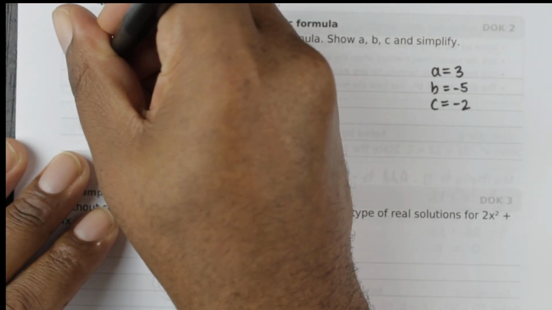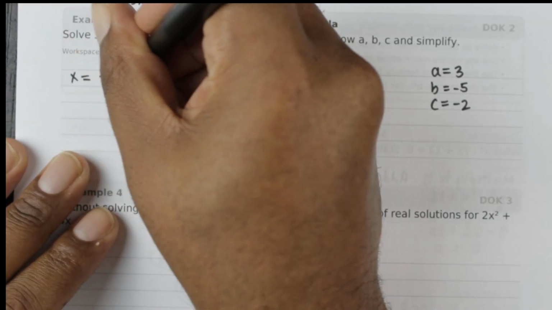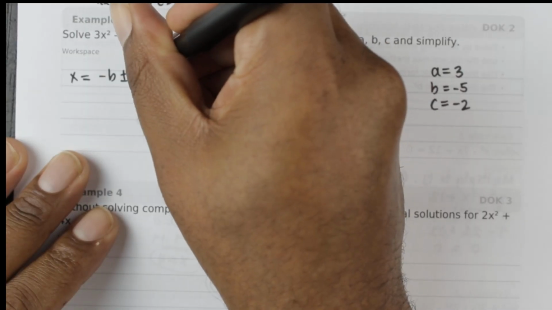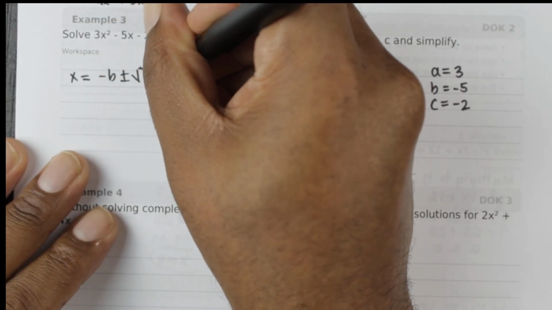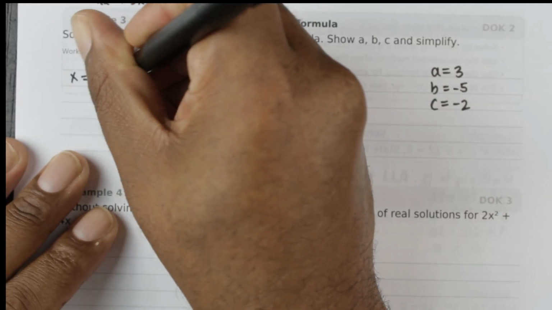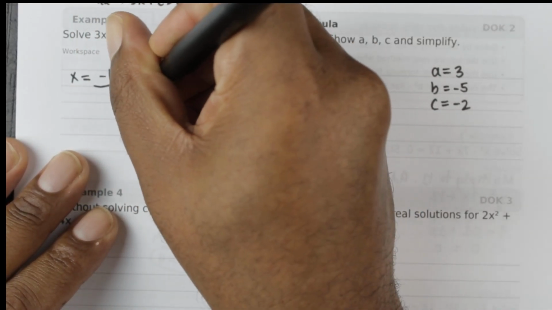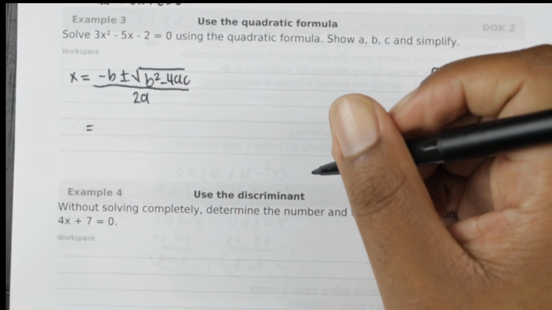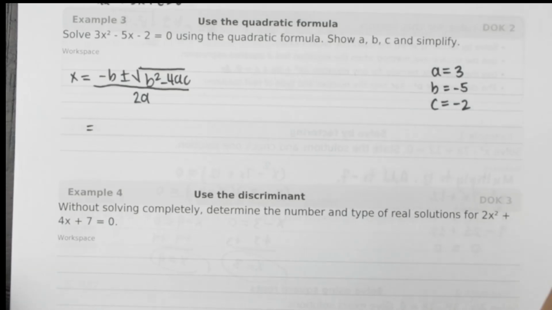x equals -b plus or minus the square root of b squared minus 4ac, divided by 2a, okay? I'm just going to plug in that data that we have. We have everything that we need.